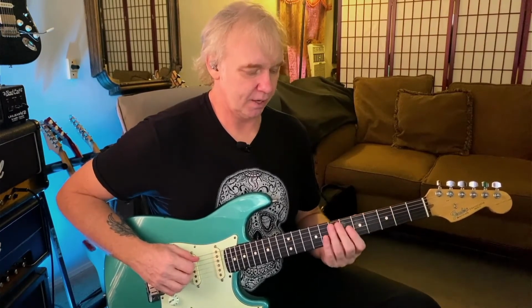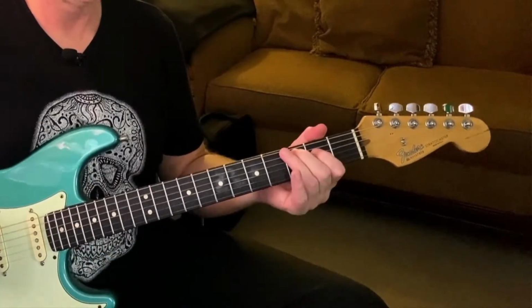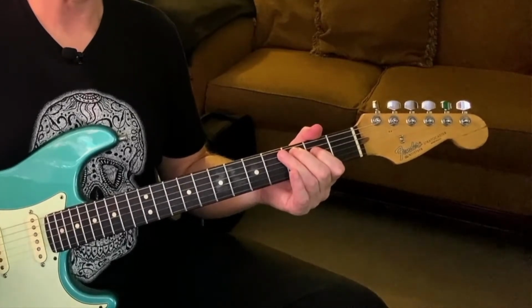Okay, so from there what we can do is harmonize this scale. First we'll start with thirds. That means basically taking the first note and the third note of the scale, which in this case is E, and putting them together. So we get something like this. There's a C note here and an E note here. And you can hear that's harmony, right?